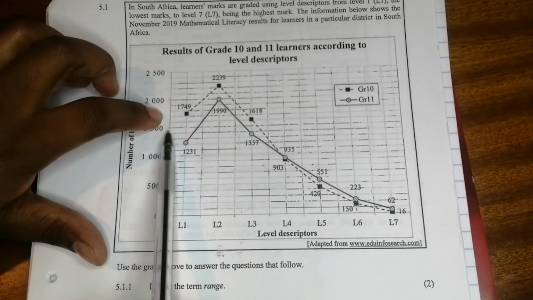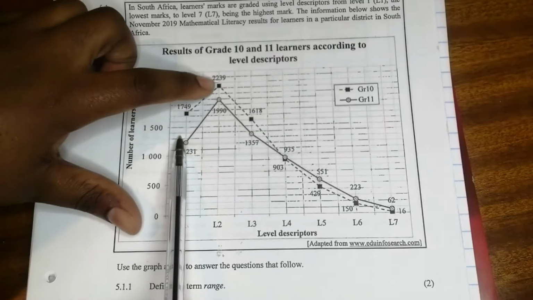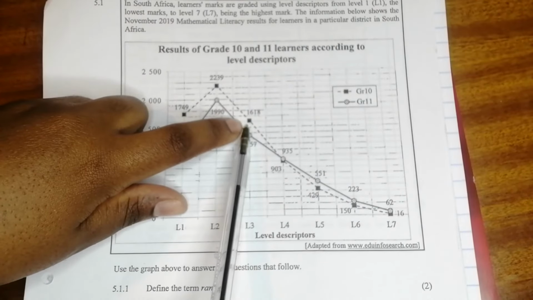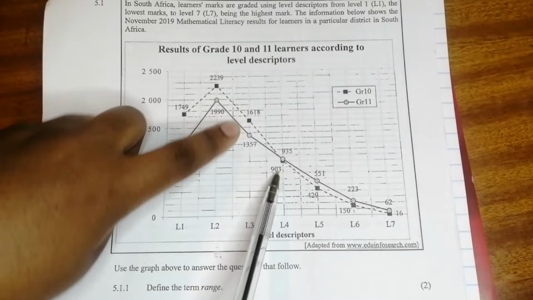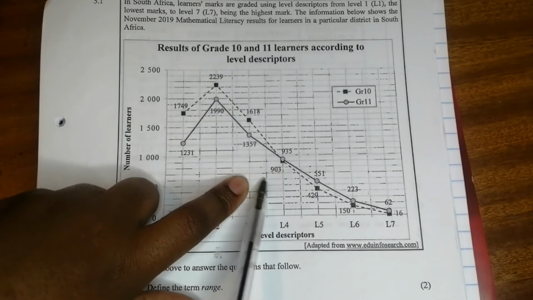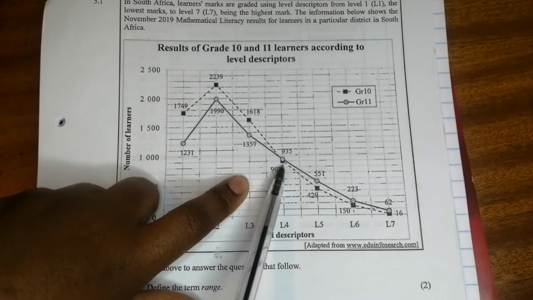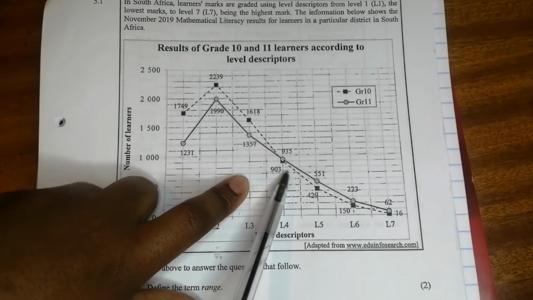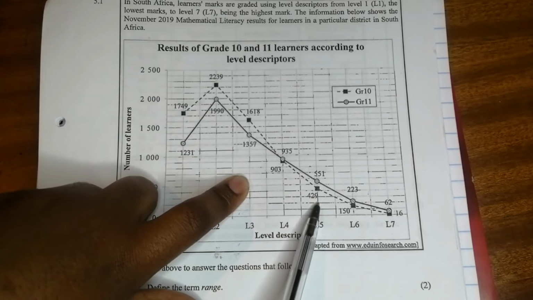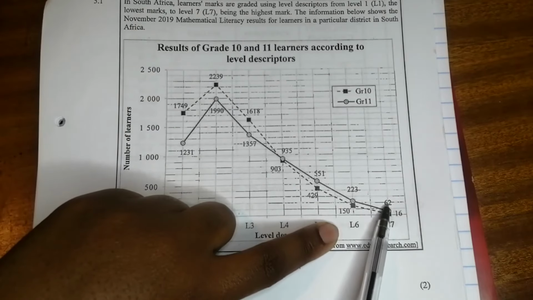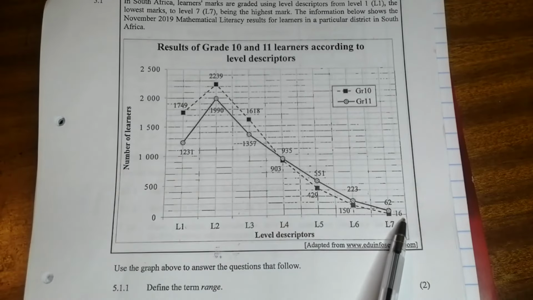So you're going to take this 1,749 plus this 2,239 plus this 1,618. Okay, like so with this line graph, it's going below, so you're going to add the number that's below, so it's going down like that. So it's not going to be this number at the top, it's going to be the number at the bottom, plus 903, right, plus 429 plus 150 plus, it's not a 62, it's 16 because it's going down like that. So you're going to take the value at the bottom.